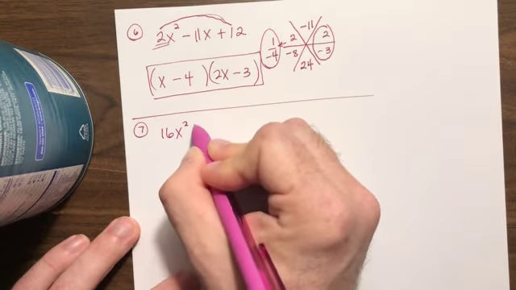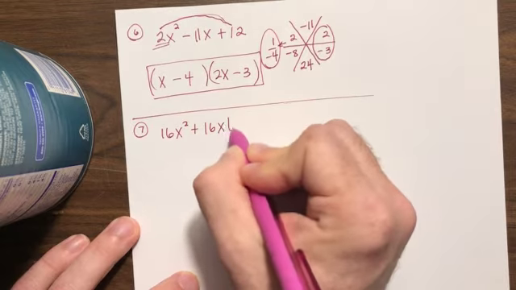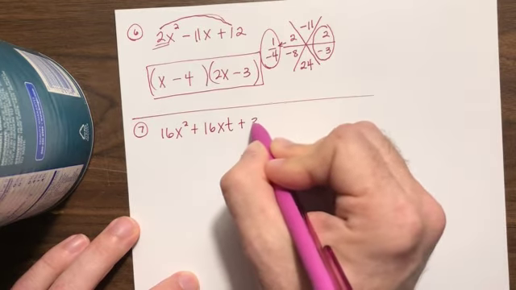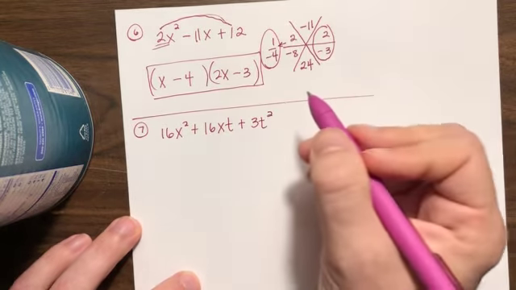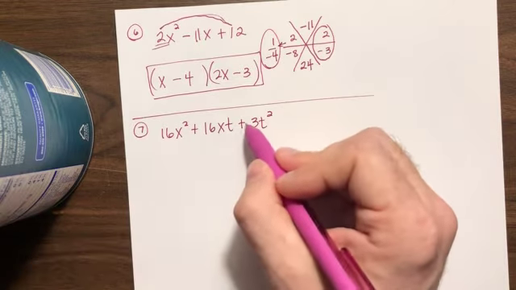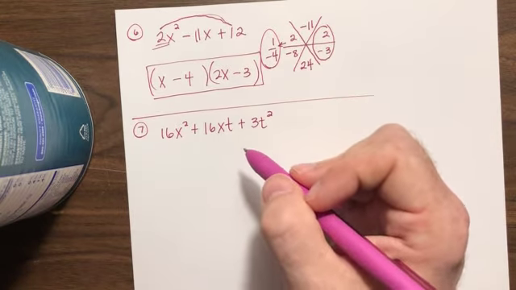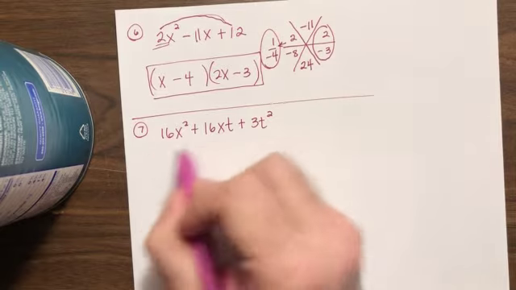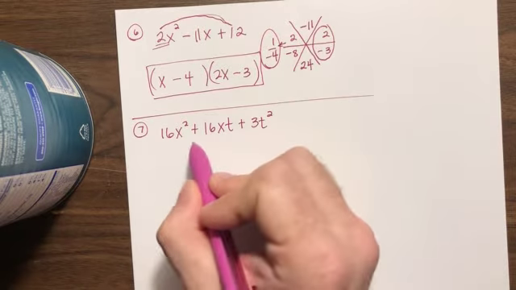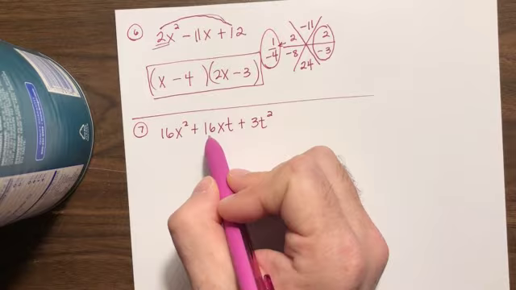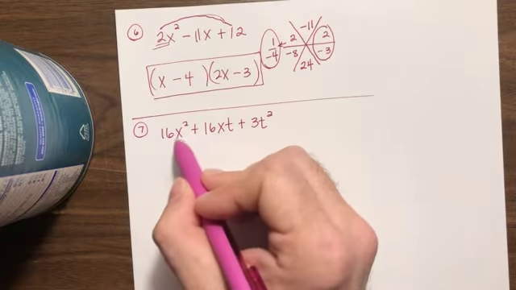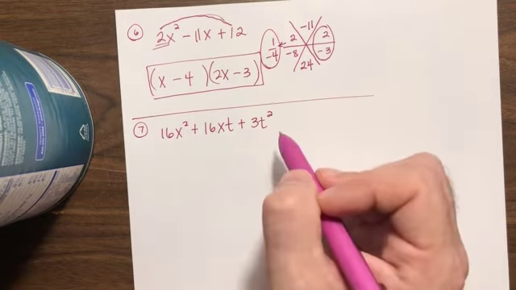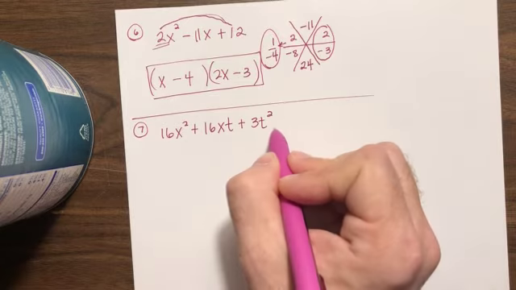16x squared plus 16xt plus 3t squared. And yeah, notice I curled my t because the plus looks very similar. It confuses me. So with this one, I'm looking at it, first of all, GCF. Let's see. No, 3 doesn't go into 16. And this guy doesn't have an x, and this guy doesn't have a t, so there is no GCF. So then I go, okay, 3 terms.